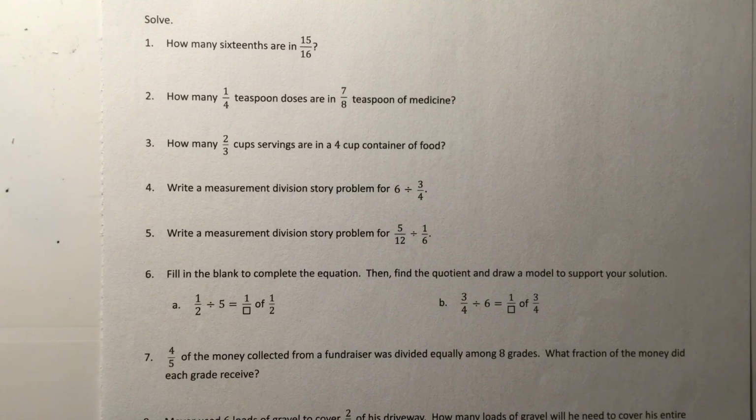Please read through these. Come to me if you have questions. Read them out loud, guys. How many 16ths are in 15 16ths? So what number are we starting with? What are we dividing into? Okay. How many 1/4 teaspoons are in 7/8 of medicine? What do we have, and what are we dividing into? Like, how many pieces do we need to give out? How many 2/3 are in a 4-cup container of food? How many times can I make 2/3 if I have 4 total cups? Okay.